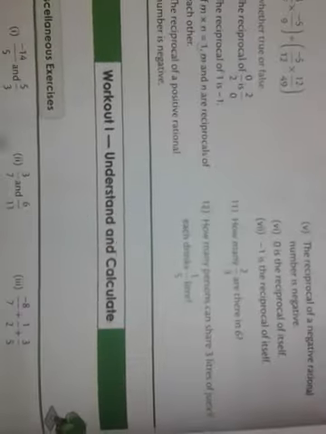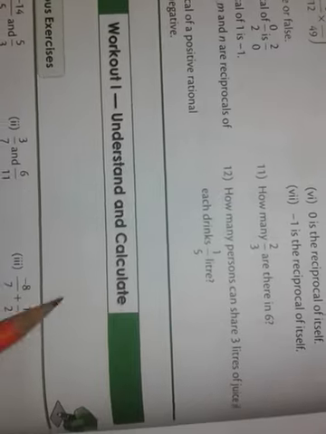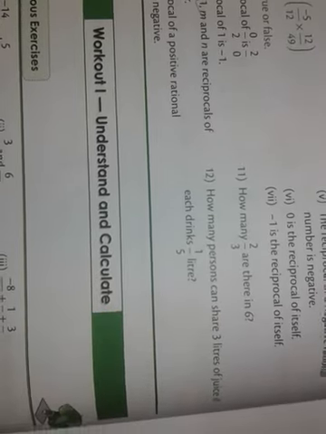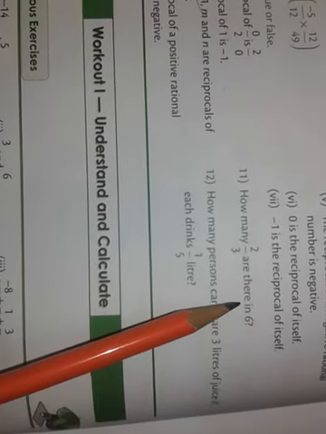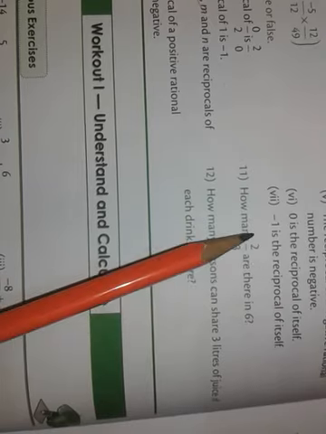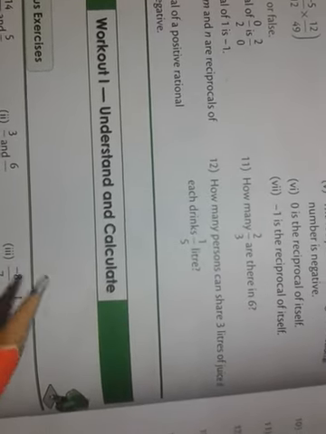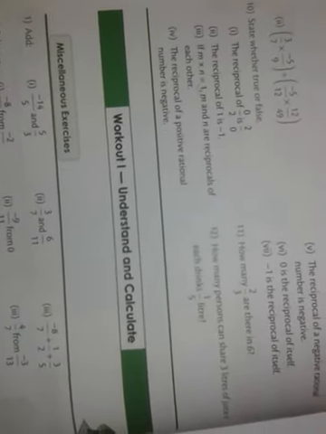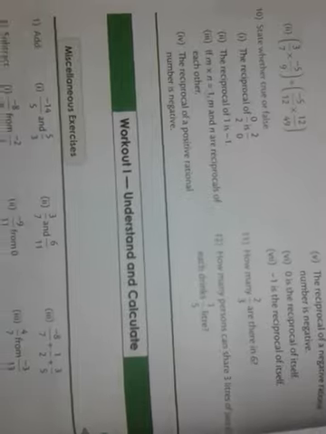Question 11 and 12 you do by yourself. I give hints only for question 11. How many 2 by 3 are there in 6? So you divide 6 by 2 by 3. Then you get the answer. So it is your homework to do questions 1, 2, 9, 10, 11 and 12. That's all for today.